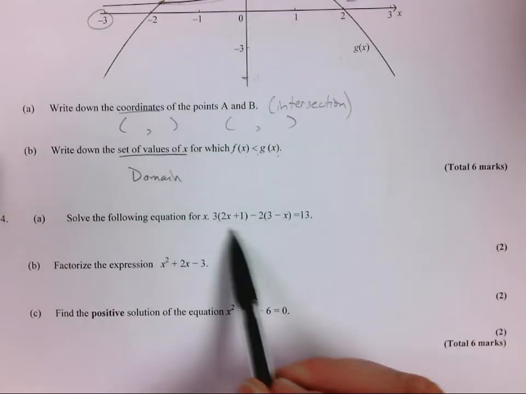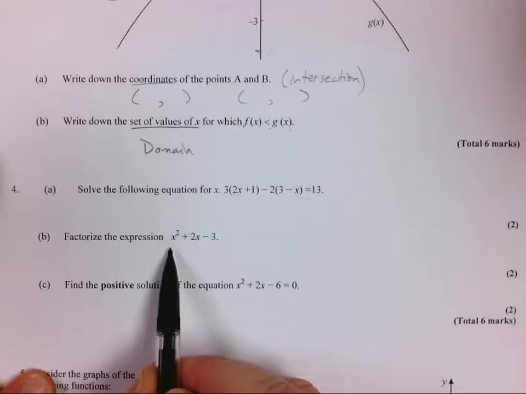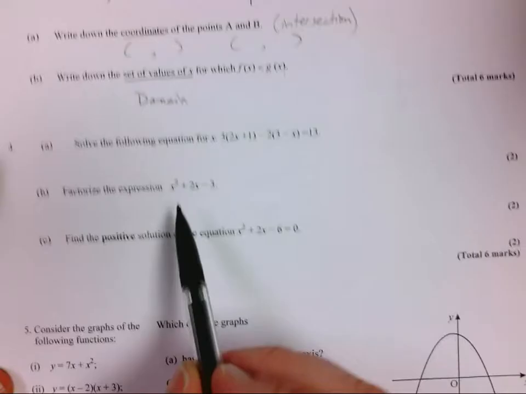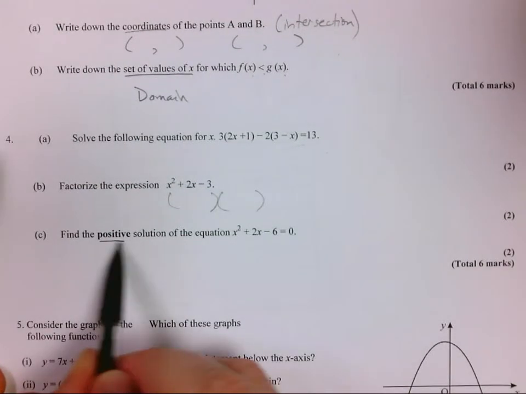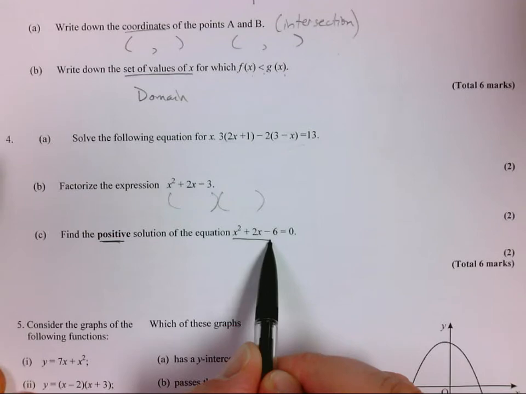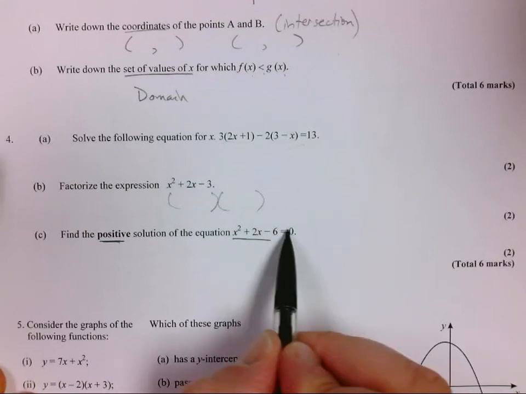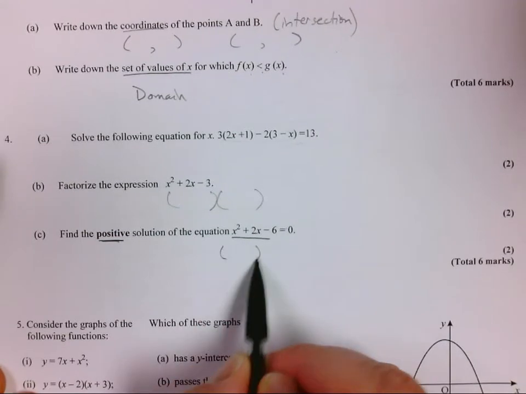Factorize the expression. Write in factoring form. Find the positive solution of this. Notice it said equals 0, so they're saying solve and find the positive solution. Keep going. I'm cruising before this video gets too long and you fall asleep.